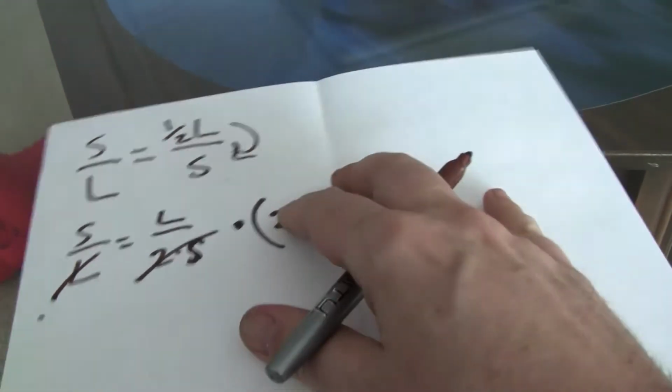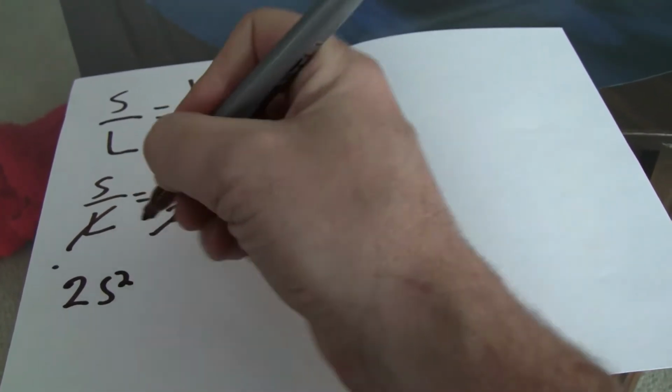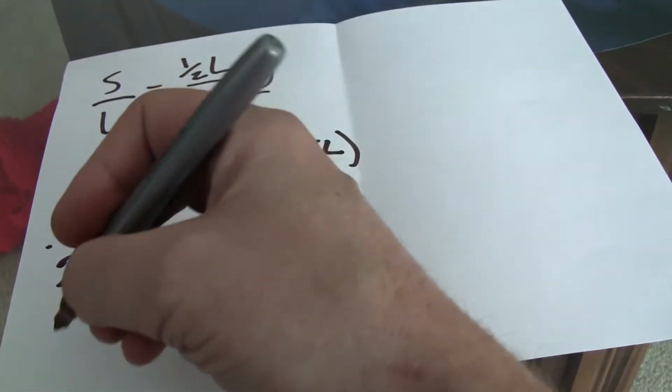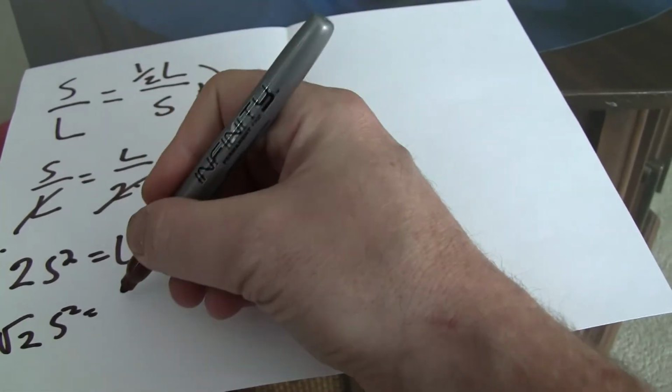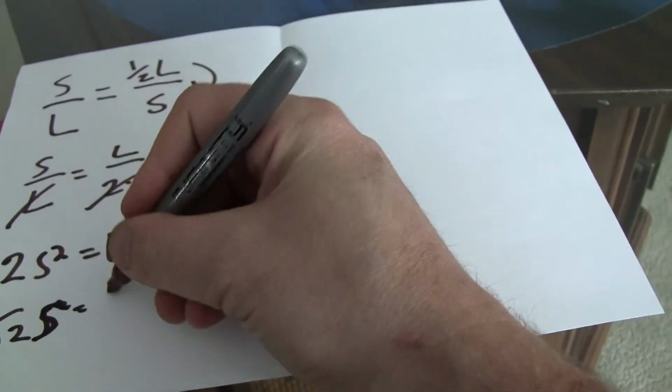So then we've got 2S squared equals L squared, and then we can take the square root of both sides, where we get root 2 S equals L.